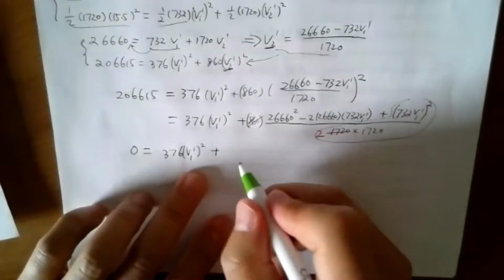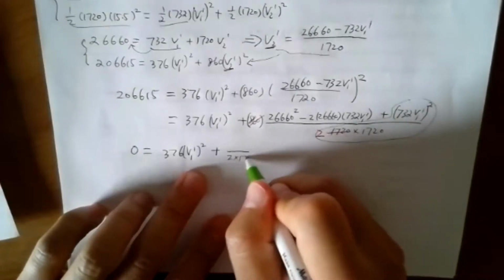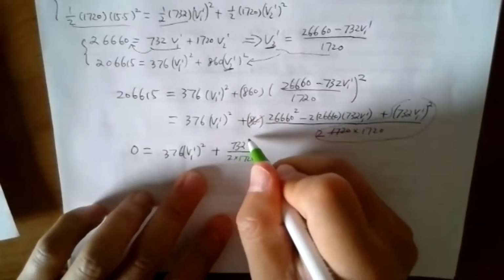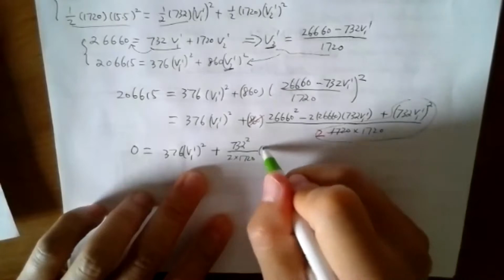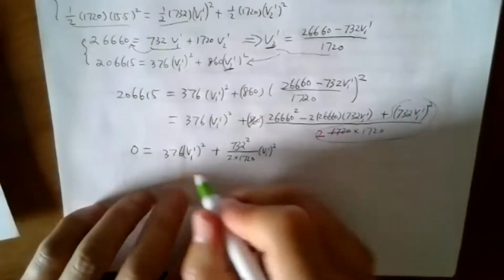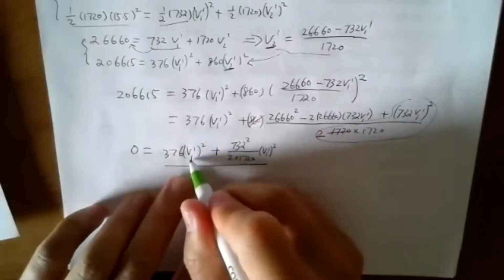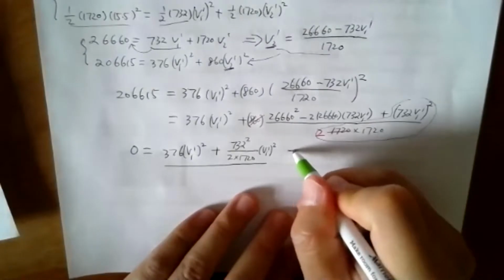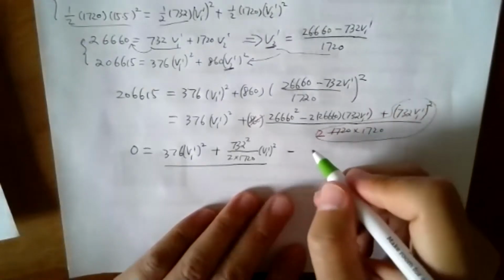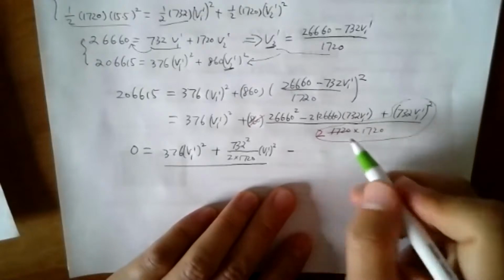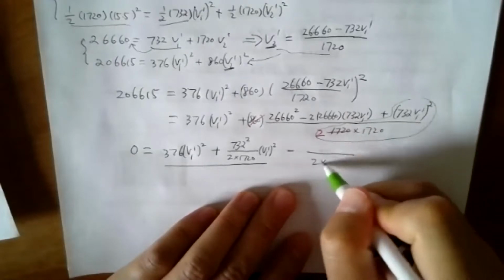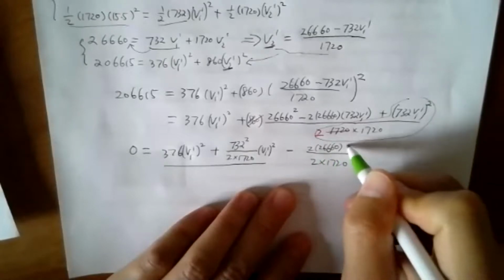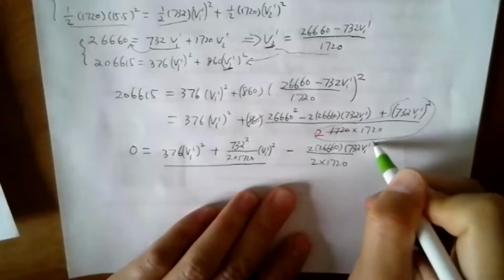This is 2 times 1720 at the bottom, and on the top you should have 732 squared, and then V1 prime squared. You can combine these two together because they are V1 prime squares. And then minus the second one, we should have 2 times 1720 again here, 2 times 26660, 732 V1 prime.